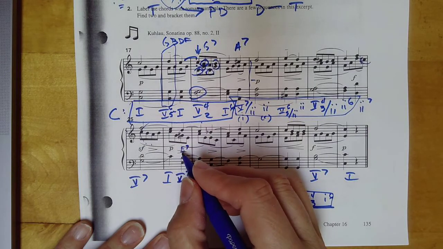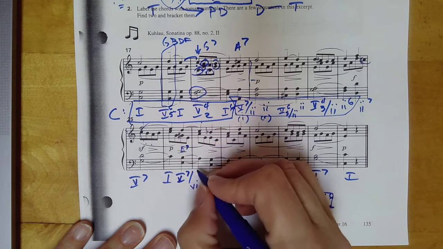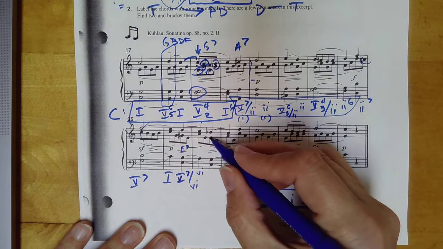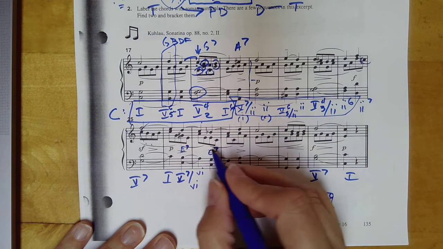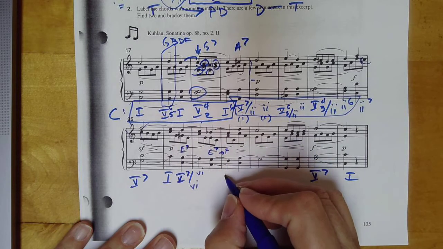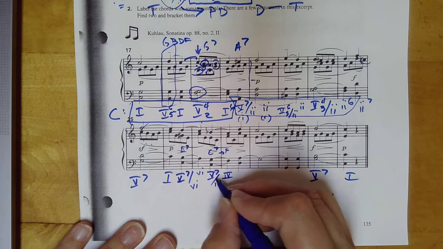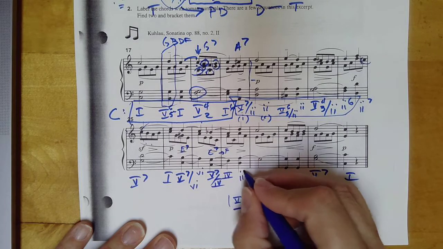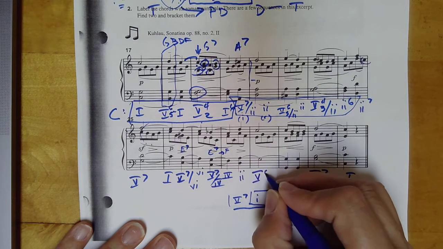E is 5 of A, which is 6, so 5-7 of 6 to 6. Here we have C, E, G, B flat. That's a C7 chord. C7 is 5 of F major. F is 4 in the key of C, so this is a 5-7 of 4. And here we have a 2 chord going to a cadential 6-4.